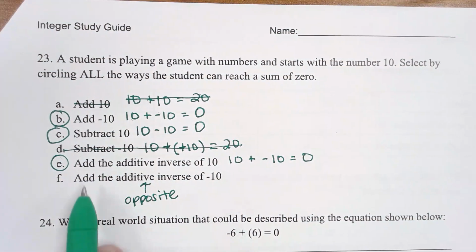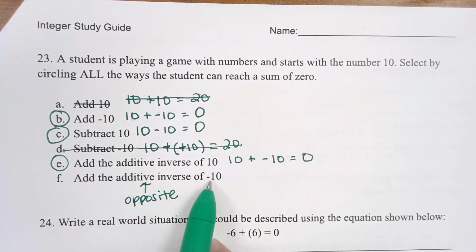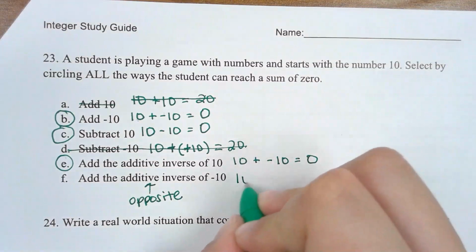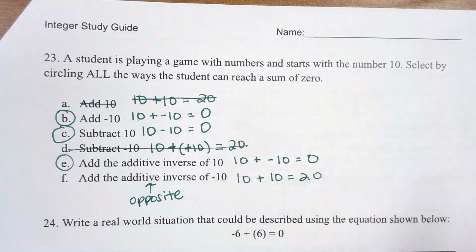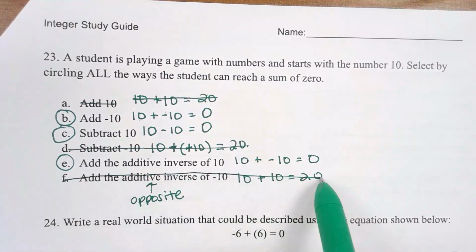And then last one, add the opposite of negative 10. Well, the opposite of negative 10 is a positive 10. So does 10 plus 10 give us 0? No, that equals 20 again. So it would be B, C, and E.